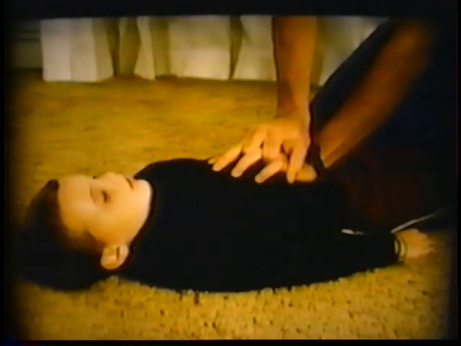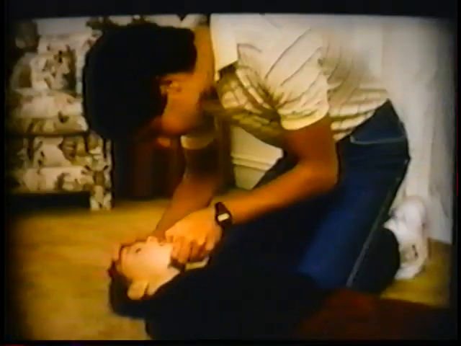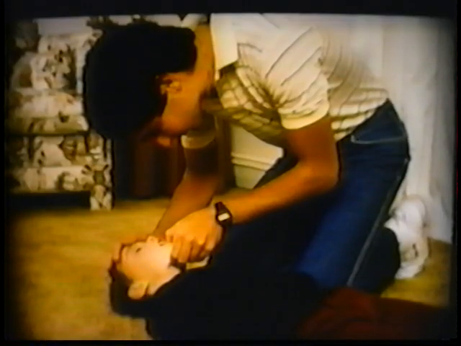Press into the abdomen with quick upward thrusts. Deliver 6 to 10 abdominal thrusts. Be careful to keep your hands in the correct position. Use the tongue jaw lift maneuver to open the victim's mouth. Look for any foreign objects and remove any that you find. Remember, do not do a blind finger sweep in a child.